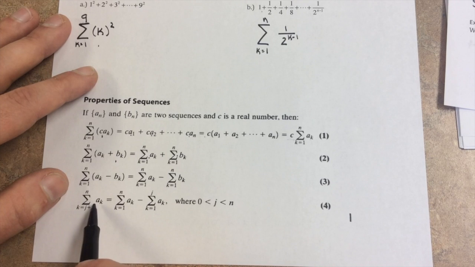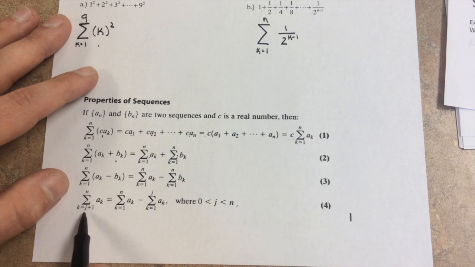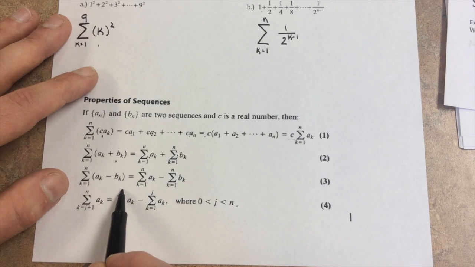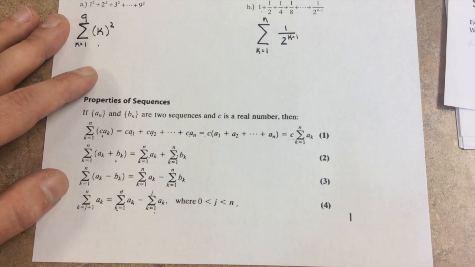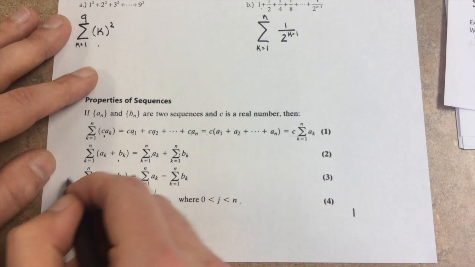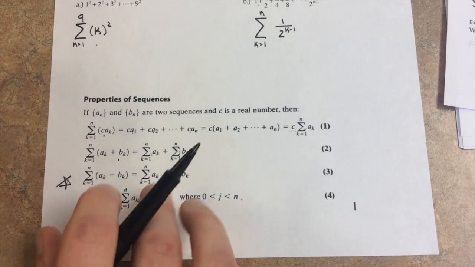And this last one, we can split up the sums of where we're going if we know k equals whatever. If we know j is a number in between n, so let's say this is 9, and we know k is, let's say, 4. So that would be 3 plus 1. So we could do from 1 to n minus 1 to j, and that gives us our middle pieces. So let's try utilizing these along with the properties on the back to do the last couple problems.